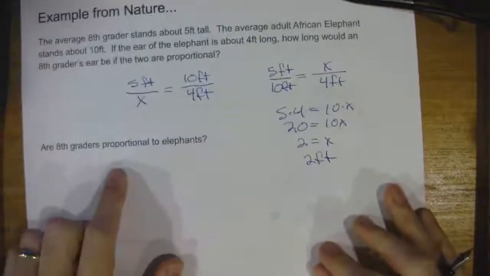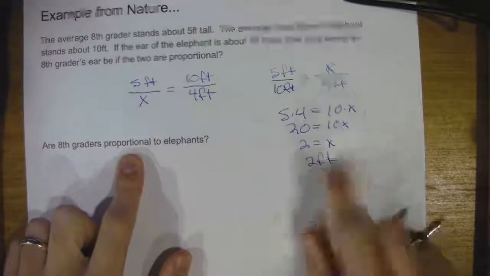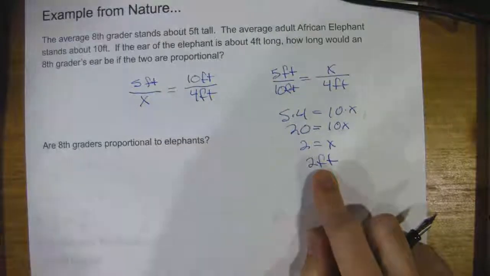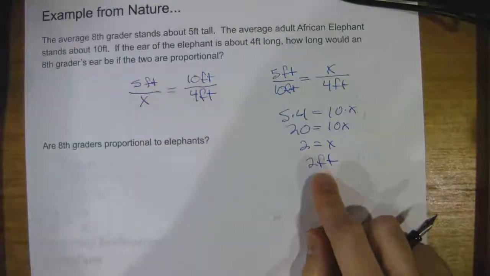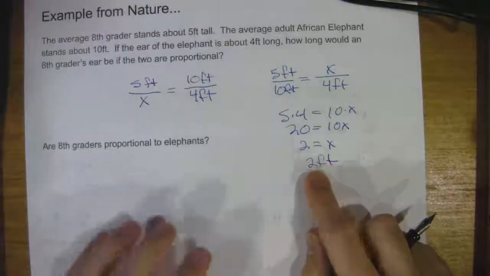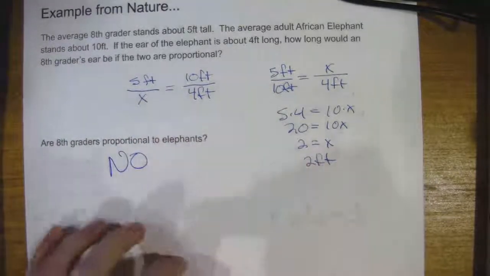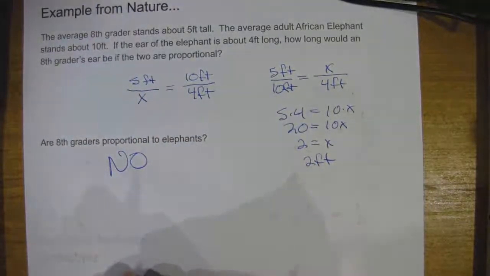So here's our question. Are 8th graders proportional to elephants? If you're talking about height and ear length, no. The typical person, I would guess, maybe an ear length of, I don't know, 2 to 3 inches, something like that, not 2 feet. So big fat, no, we are not proportional with elephants in that way.